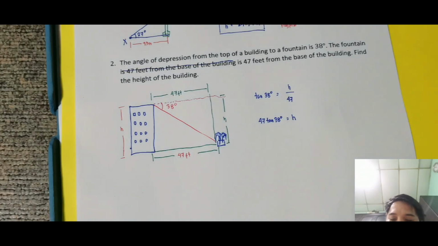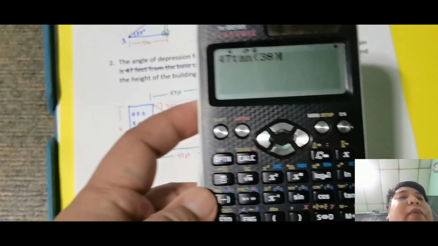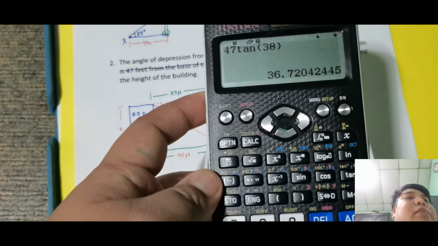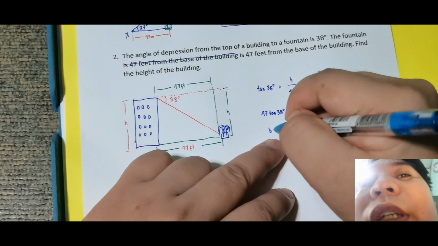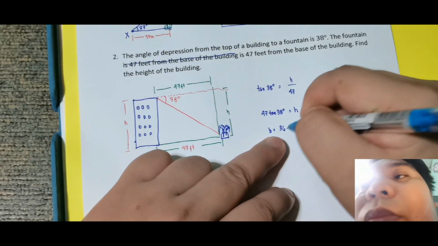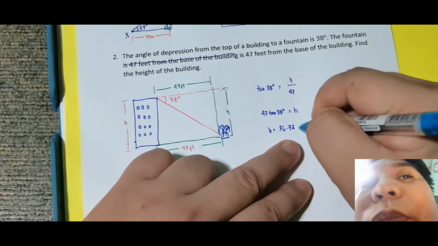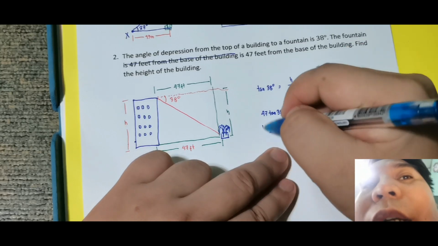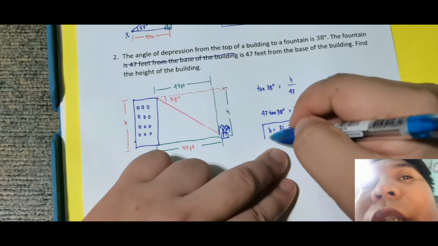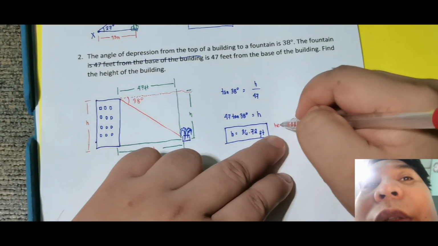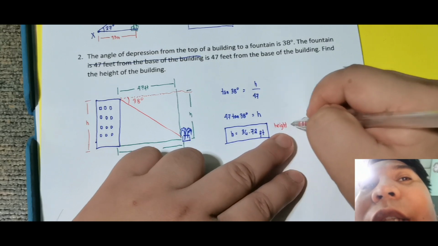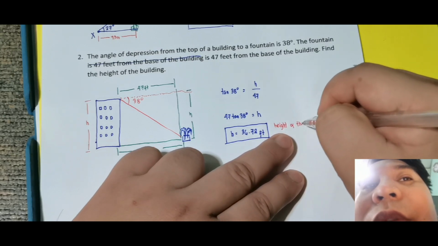Okay, so that is simply 47 tangent 38 degrees. Okay, pakalki lang. So that is 36.72. So simply h is equal to 36.72 feet. Okay, then box. So lagyan ko lang konti ng parang conclusion or something. So this is the height of the building.